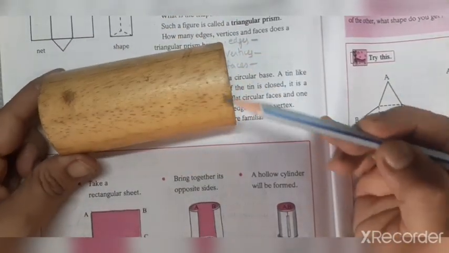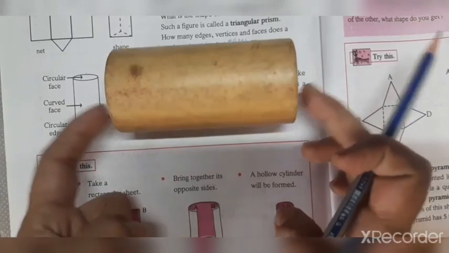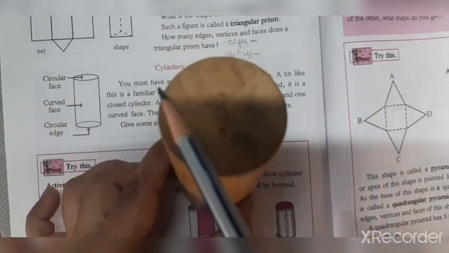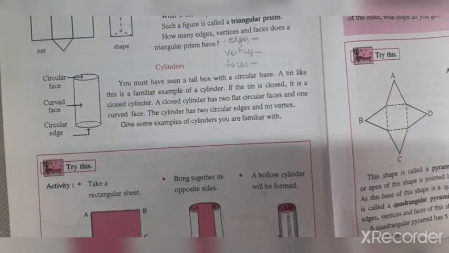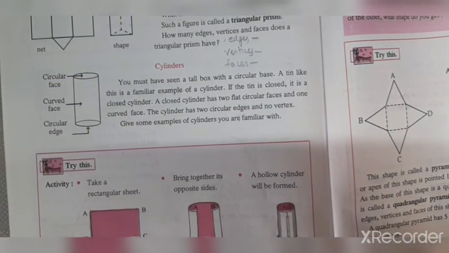There are edges here, two circular edges are there. You can see here, this is a circular edge and this is also a circular edge. But there are no corners, so no vertices. So remember this. Again, cylinder, you can form the cylinder.